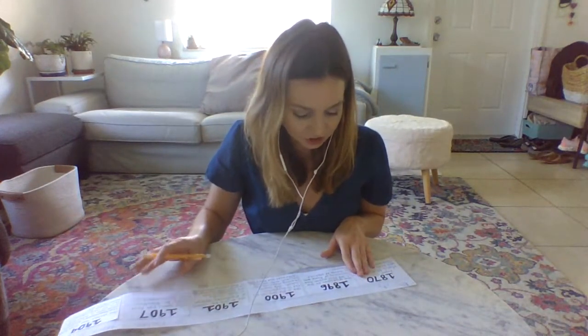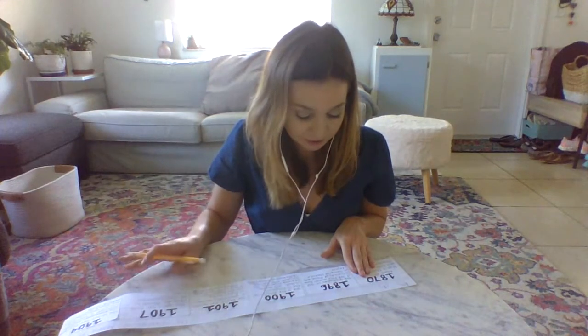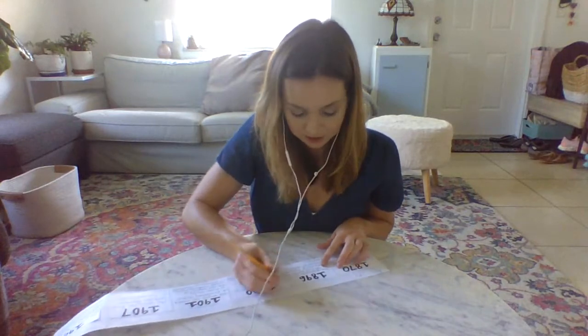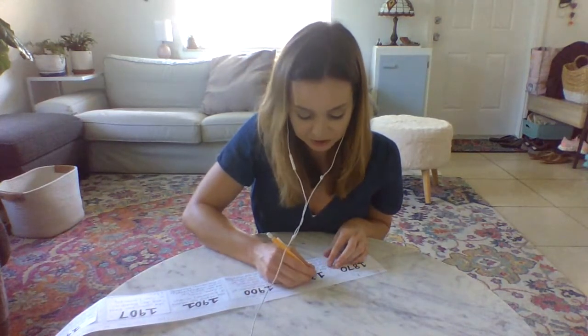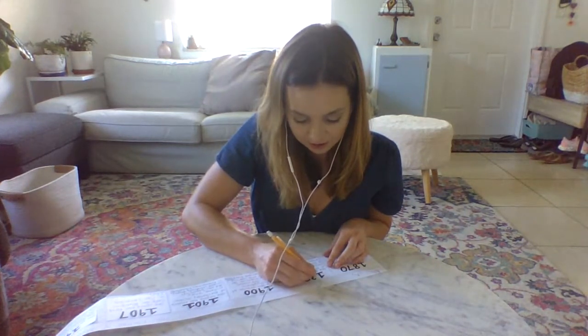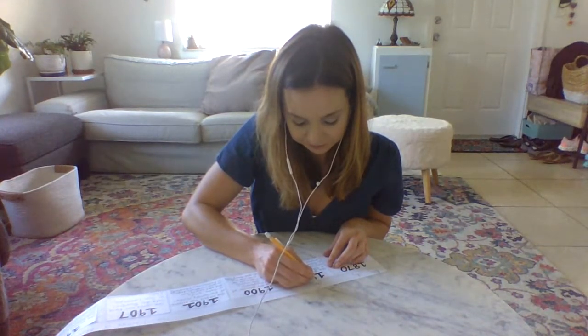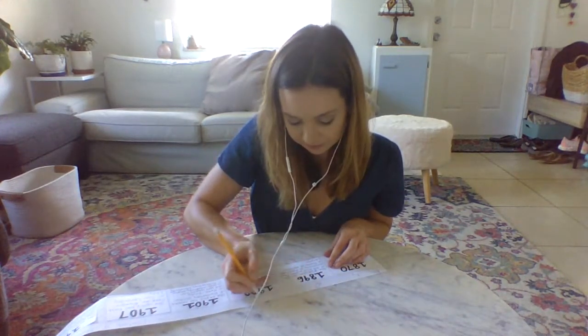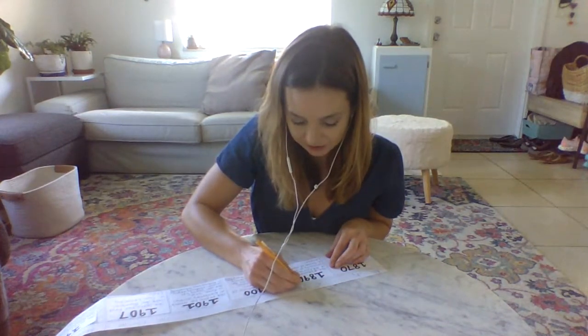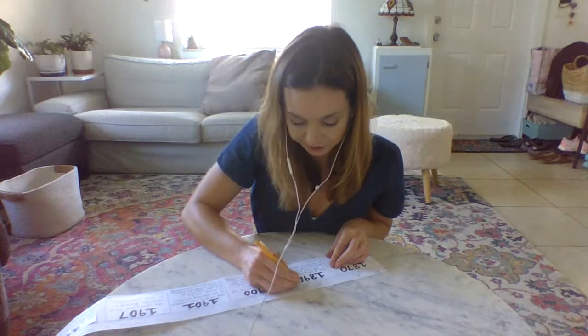Then it says she graduates as one of the first women from the University of Rome with a Doctor of Medicine degree. So I'm going to put a diploma, which is a piece of paper that you get when you graduate from something that says that you graduated. Oh, and a stethoscope, since she had a medical doctor degree.